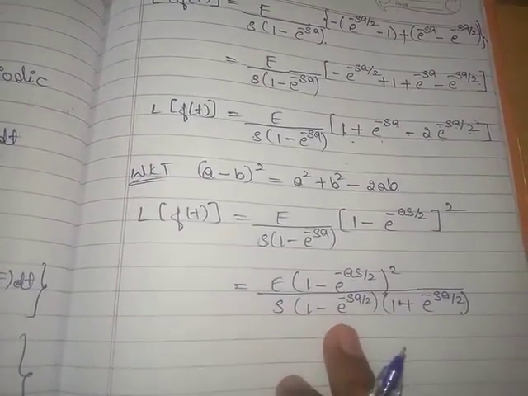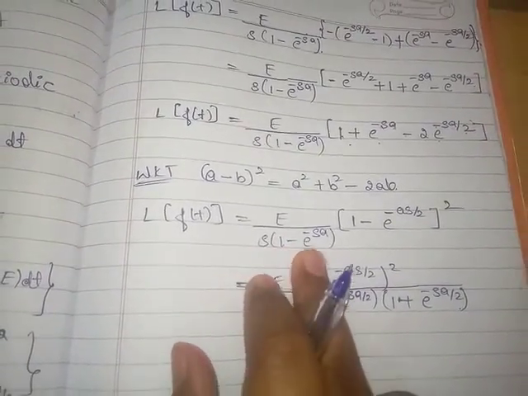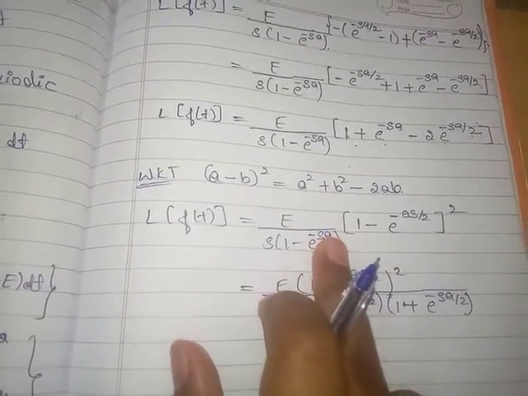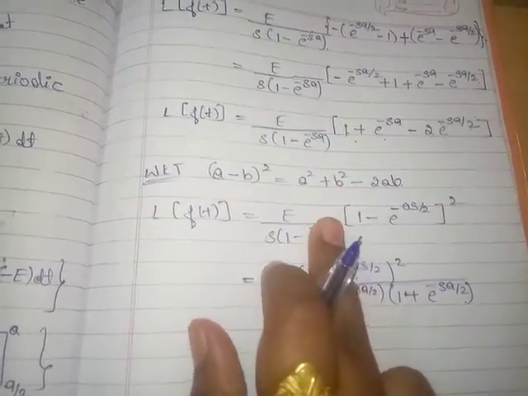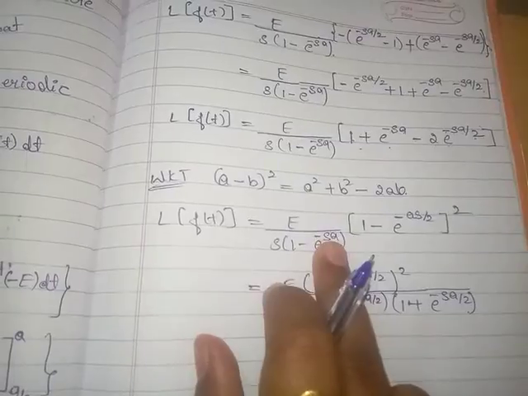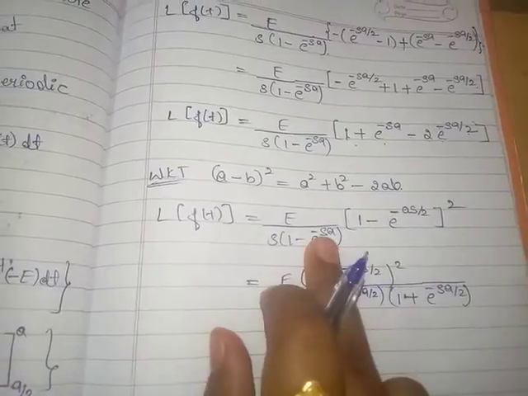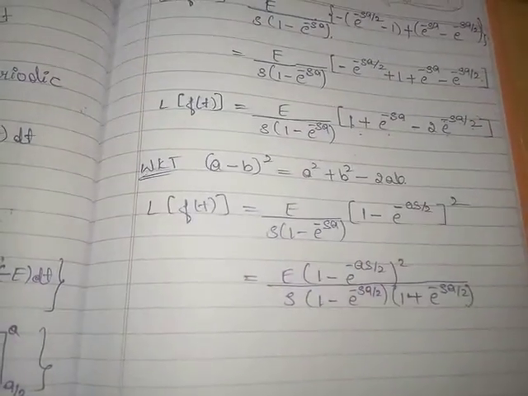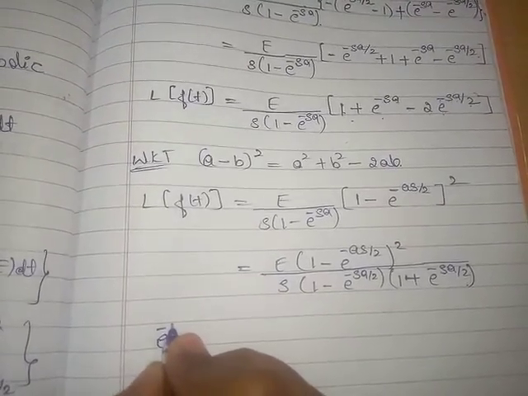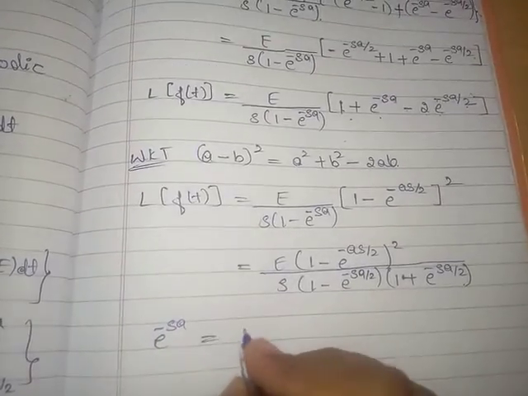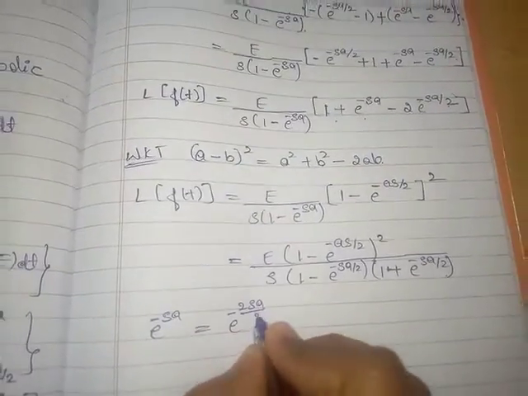Here I am applying a plus b into a minus b. Consider this as the a square minus b square formula. It will be b square only when it is of the form e raised to minus 2as. To get that, multiplying and dividing this term by 2, we get 2sa divided by 2. Therefore, it will be a square. I will write here e raised to minus sa is equal to e raised to minus 2sa divided by 2.